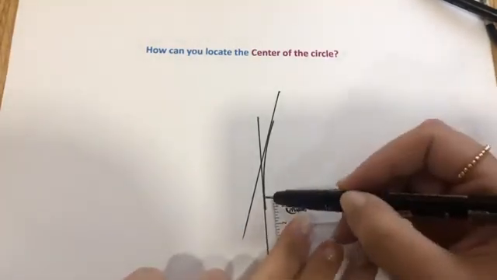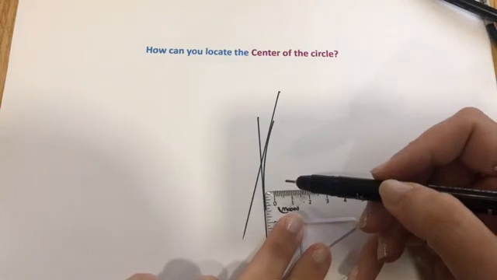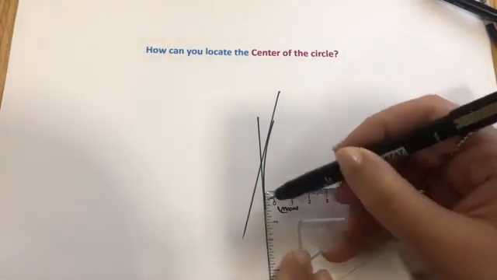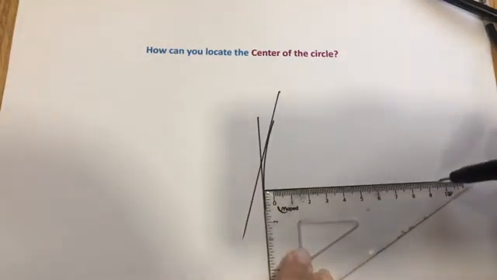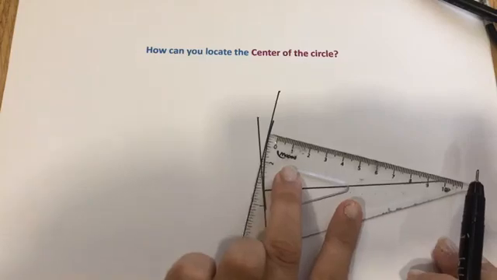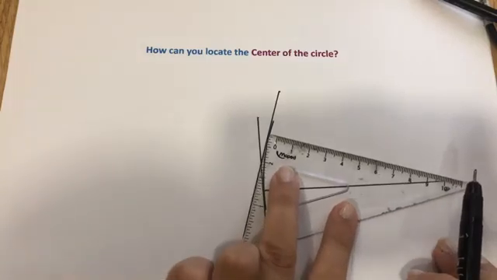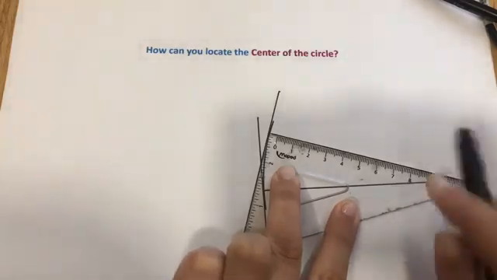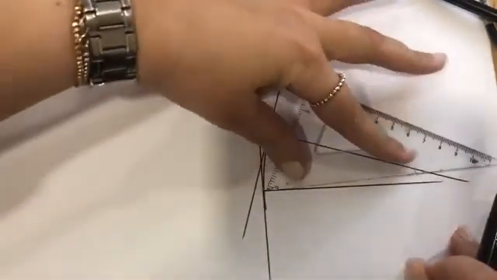So I'm not sure where the exact point is, and this is a big source of error for this method. And then again I draw the perpendicular line to the second tangent, and finally I measure the distance.